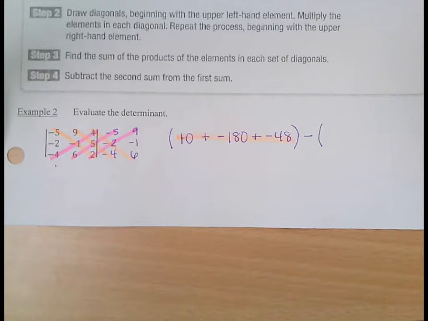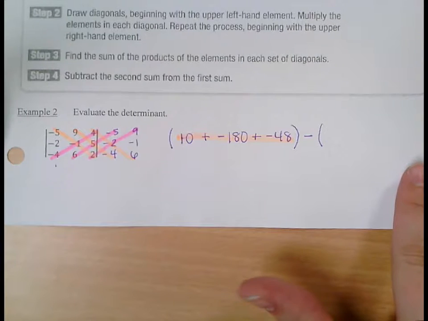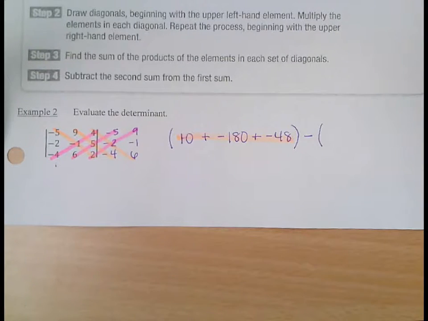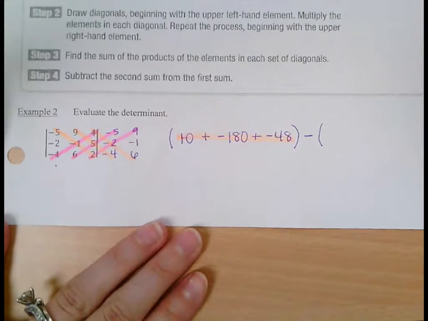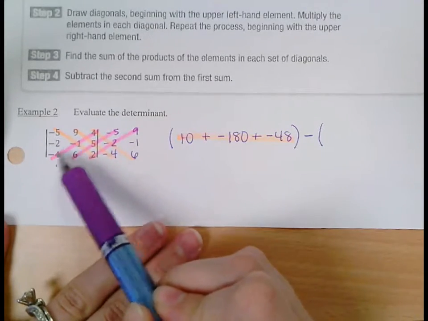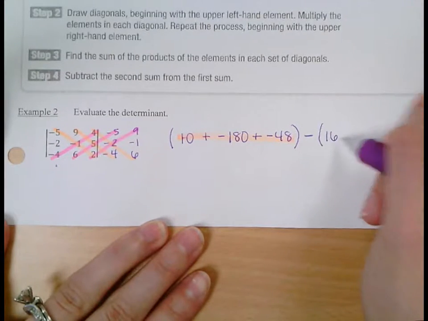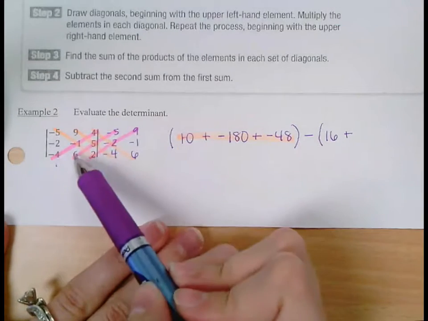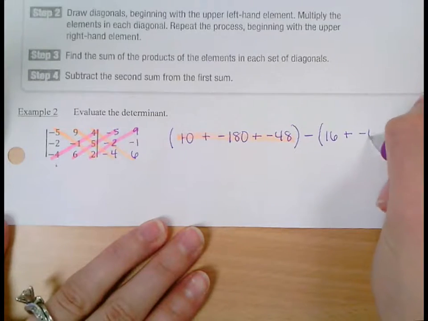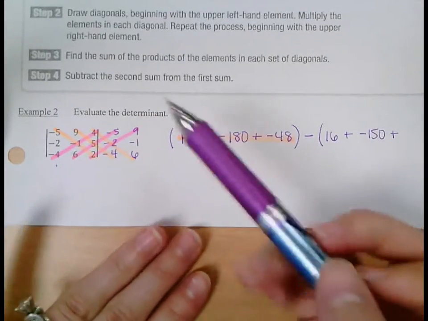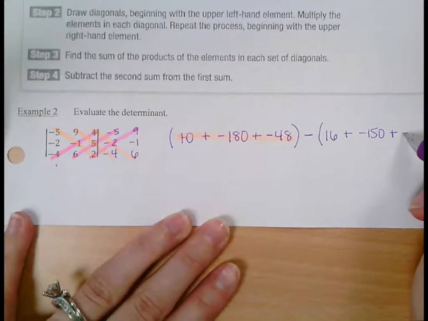And I do the same thing. I find the product of those 3 diagonals and add those 3 products together. So that first one, I highlighted it in pink. This first pink diagonal, I have -4 times -1 is 4 times 4 is 16. And then plus 6 times 5 is 30, times -5 is -150. Plus 2 times -2 is -4, times 9 is -36.